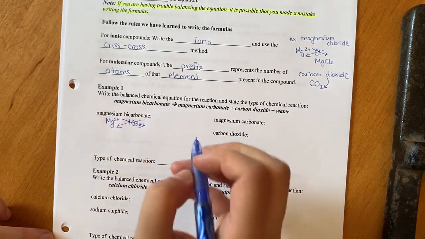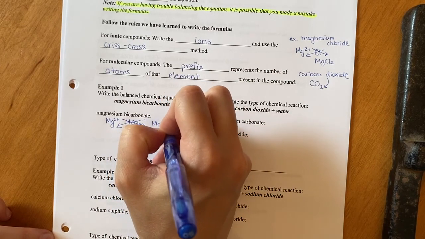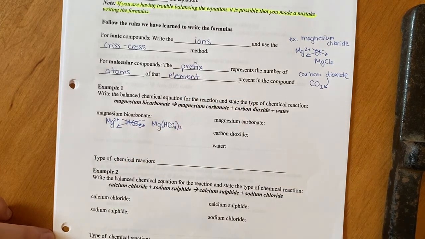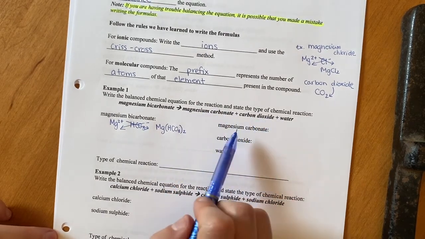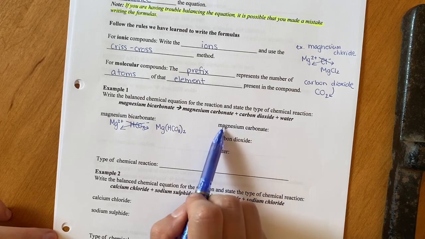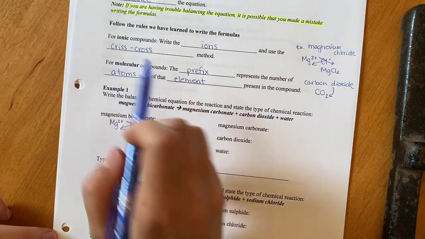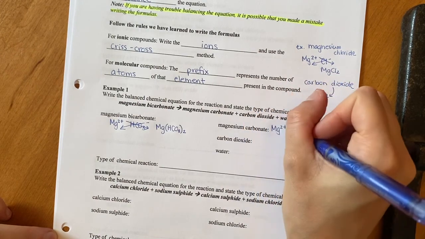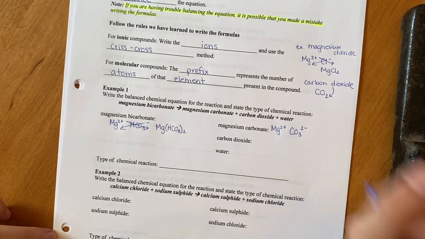Because it's ionic, we crisscross, that's going to give us Mg(HCO3)2. Our other pieces here, we've got magnesium carbonate, carbon dioxide, and water. So magnesium carbonate, again, magnesium is a metal, which means we're using the crisscross method. So Mg2+. Carbonate is a polyatomic ion, CO3 2-.